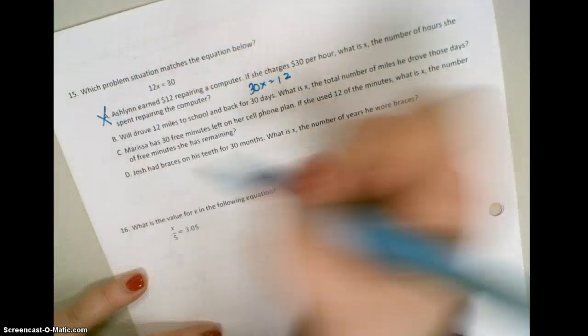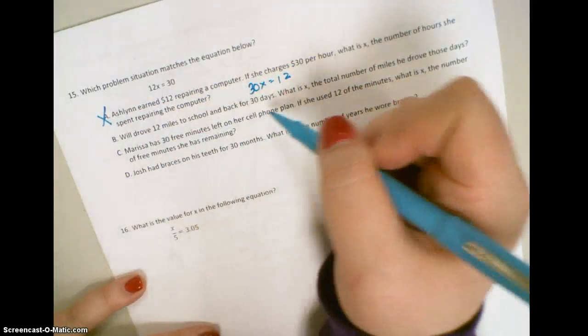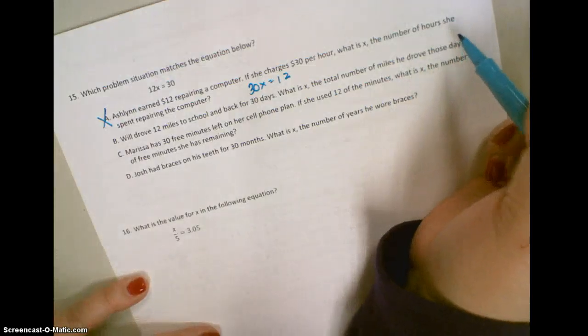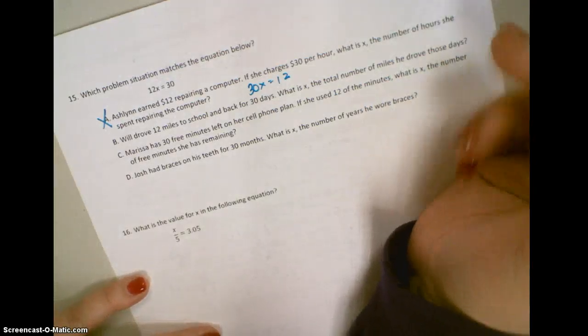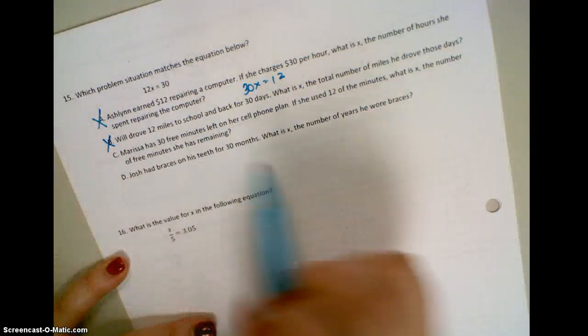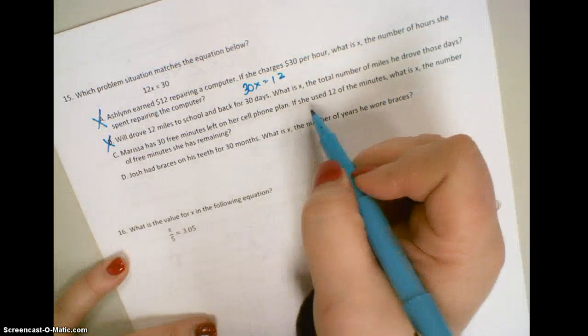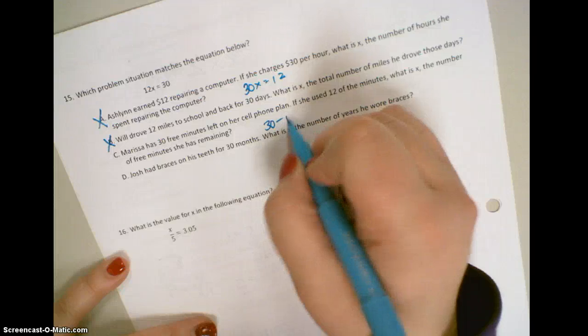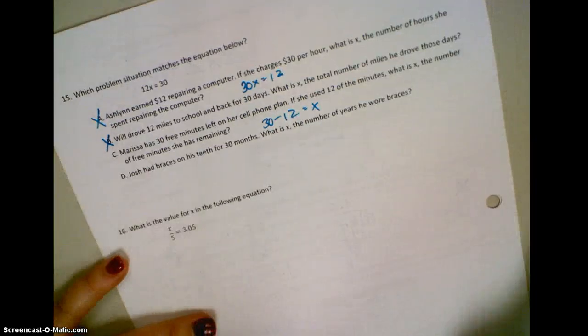Will drove 12 miles to school and back for 30 days. What is x, the total number of miles he drove for those days? That one we would need to actually divide x by 30 or multiply 12 times 30, so that's not going to be correct either. Marissa has 30 free minutes left on her cell phone plan. If she used 12 of the minutes, what is x, the number of free minutes she has remaining? That would be a 30 minus 12 situation equals x. That's not what we're looking for.